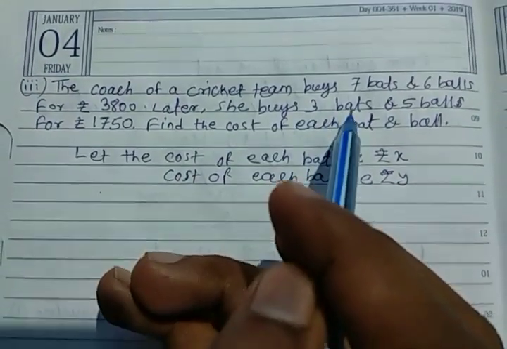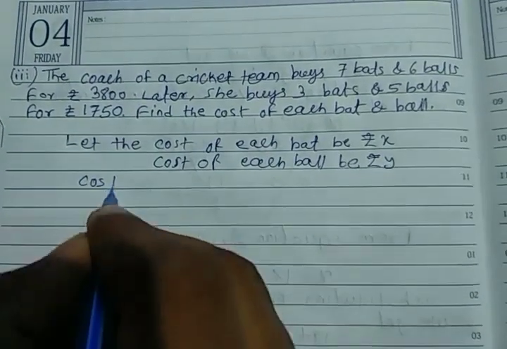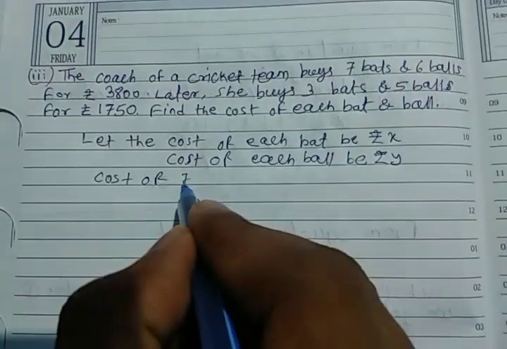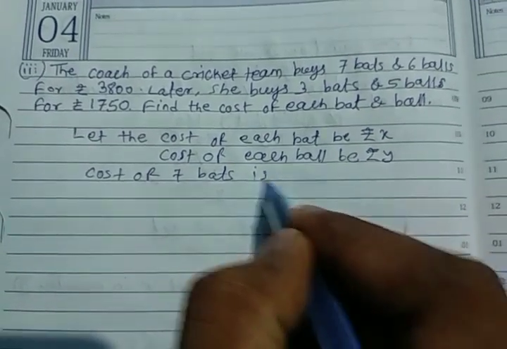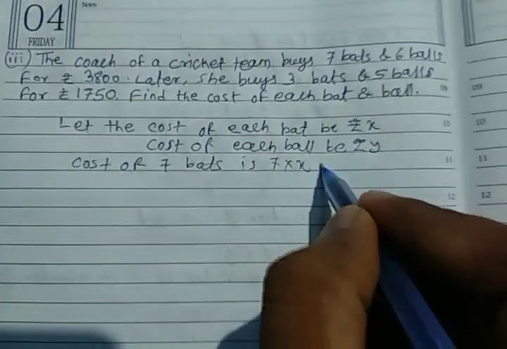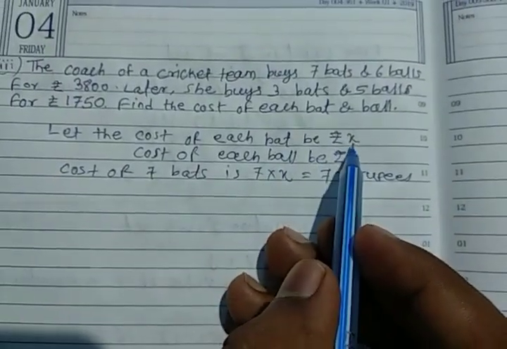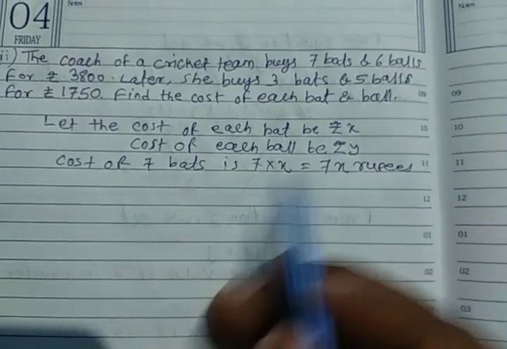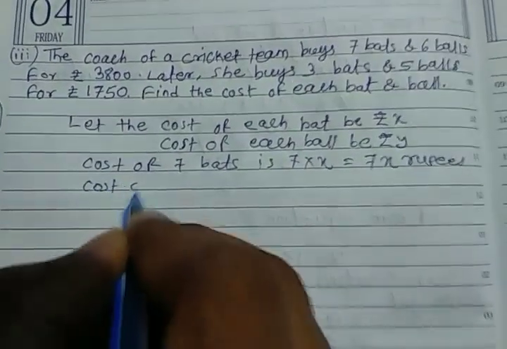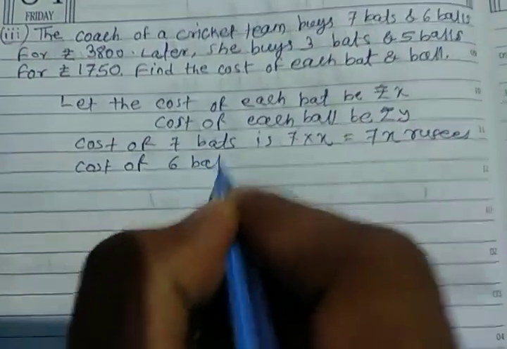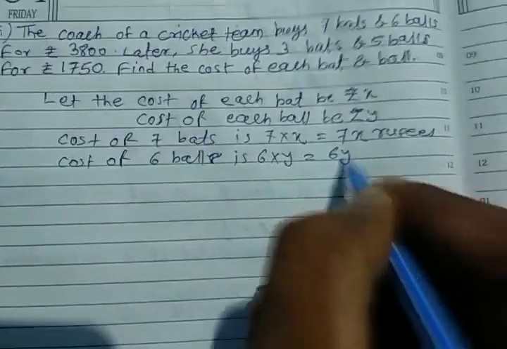First we have to find the cost of 7 bats and 6 balls. Cost of 7 bats is 7 into x, equal to 7x rupees, because we know the cost of 1 bat is x. For 7 bats, 7x. Then the cost of 6 balls is 6 into y, 6y rupees.